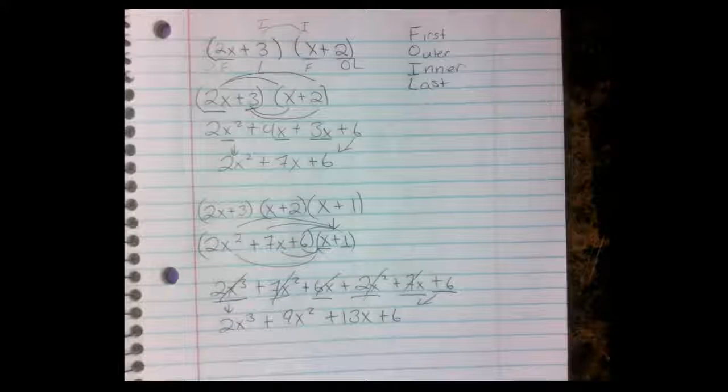Alright, so that was a really quick FOIL lesson, and I know that I just kind of flew through it, but that's all FOIL is. Some of you guys may already know distributive property. I think of FOIL as distributive property. I don't really like thinking of first, outer, inner, last. I don't really care for the acronym, but this is how you teach it in a classroom.